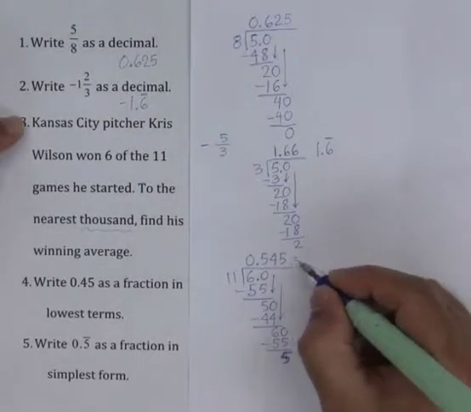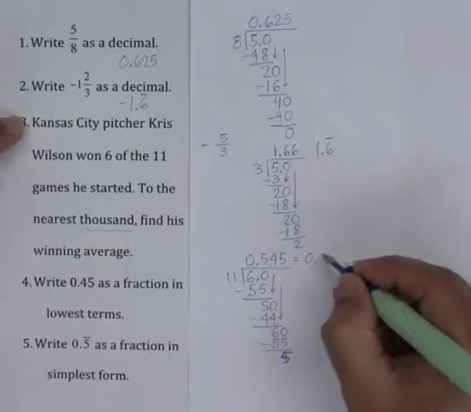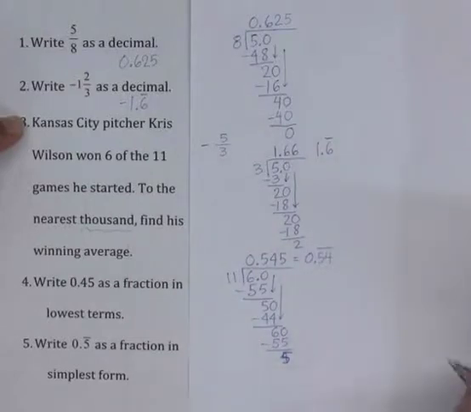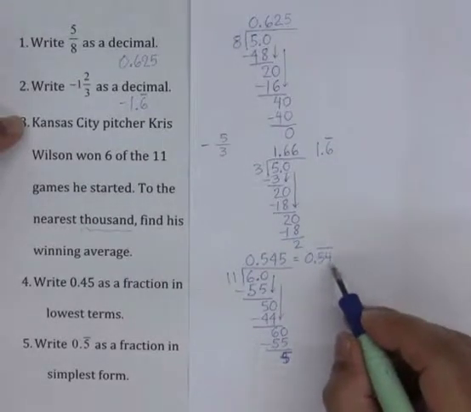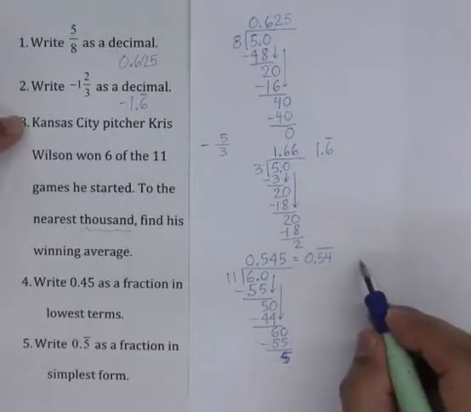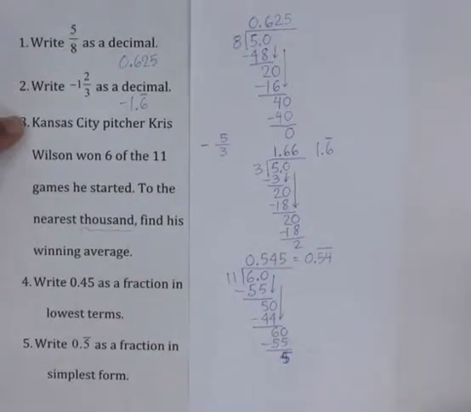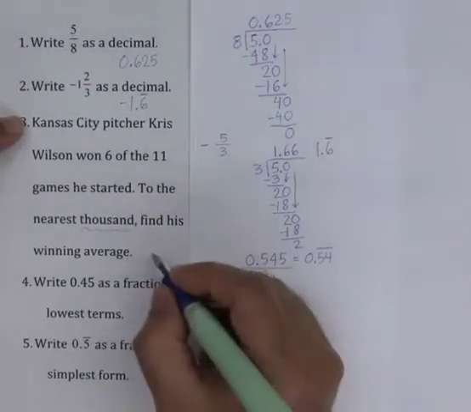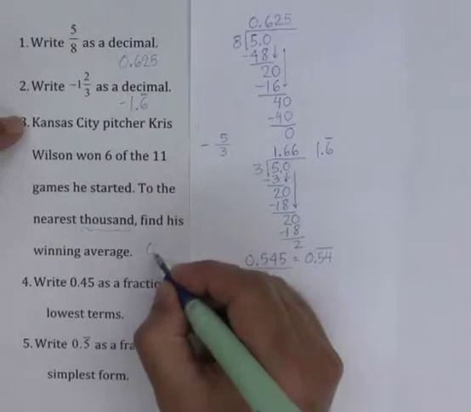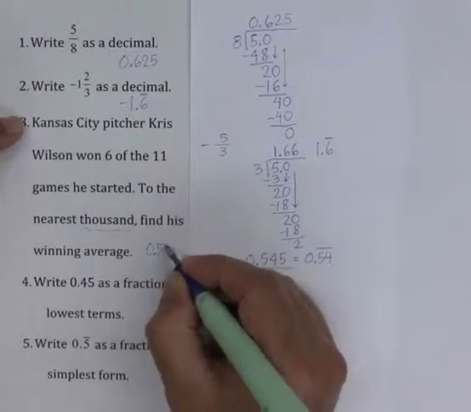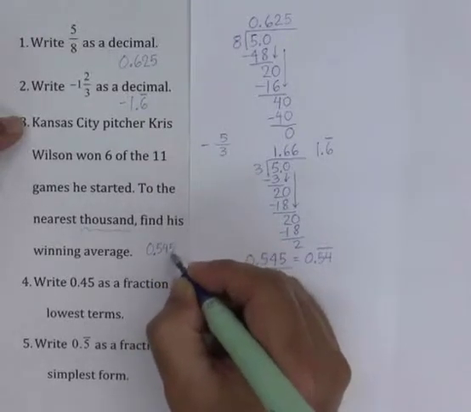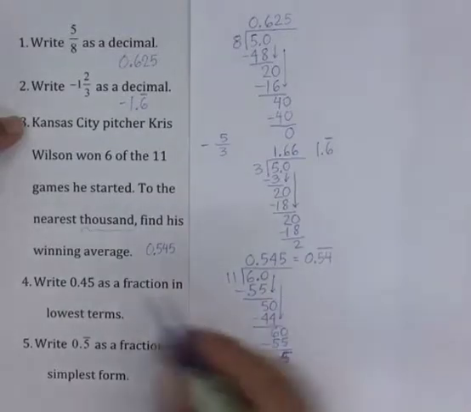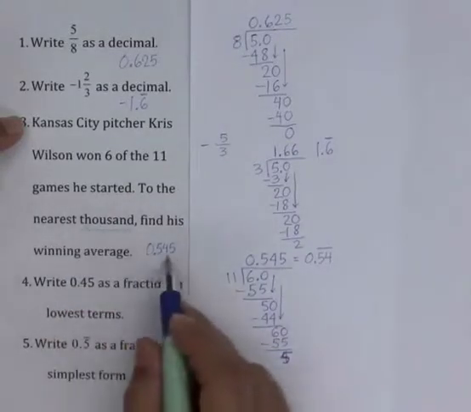So with bar notation, this is 0.54 with a bar on the top. That means that the 5 and the 4 keep repeating. So the answer is 0.545 to the nearest thousandth.